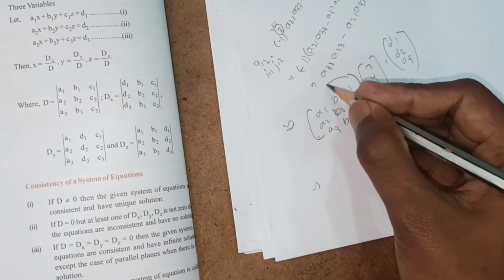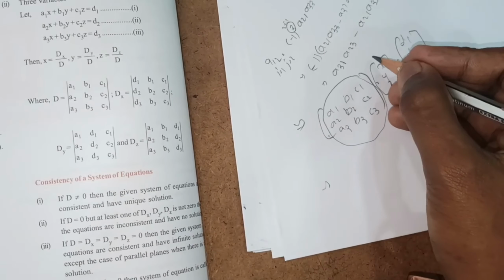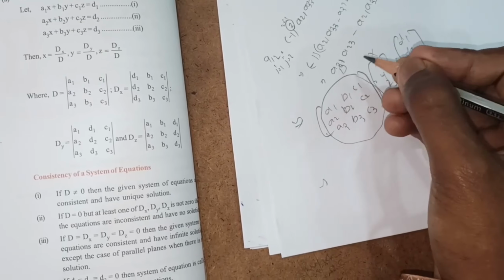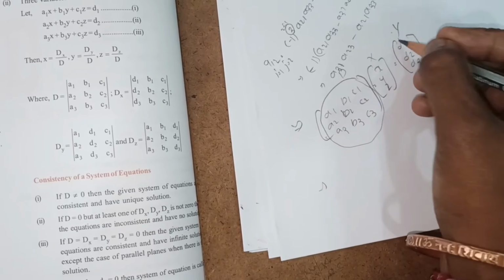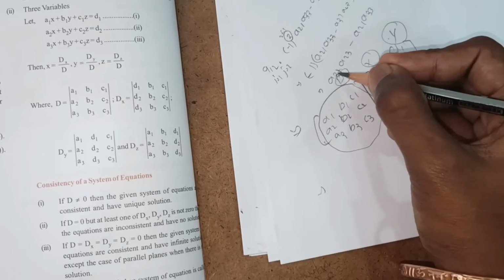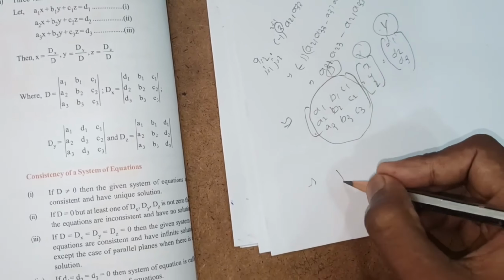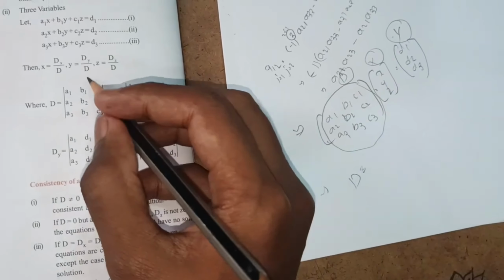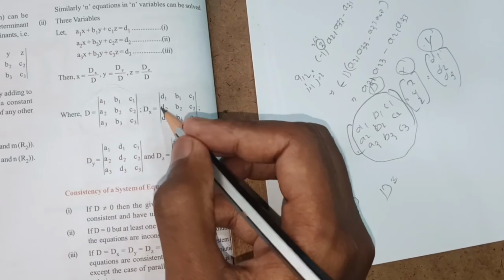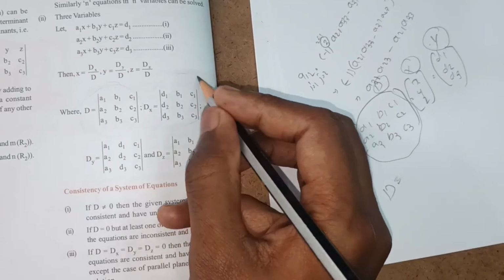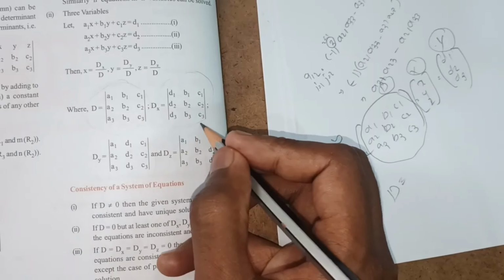So here D equal to what here? Let's take Dx, this is y, this is x, this is D. D equal to this one, Dx equal to this one, Dy equal to this one, Dz equal to this one.